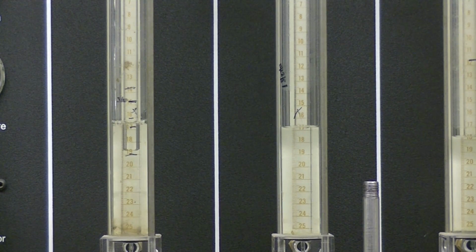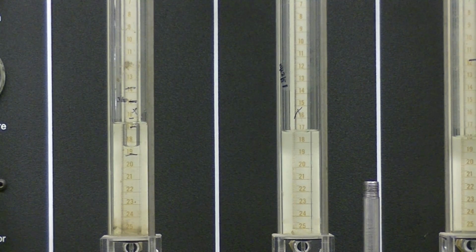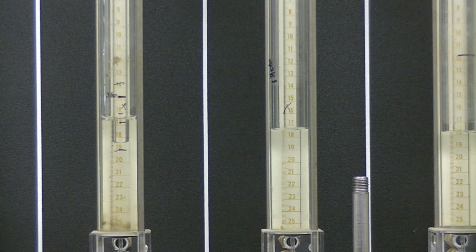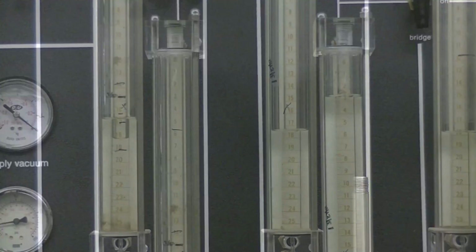opposing manometer. Allow for the water levels in the two manometers to equilibrate, then repeat the process to ensure full saturation. Fully saturating the sample may take hours or even days depending upon sample type.